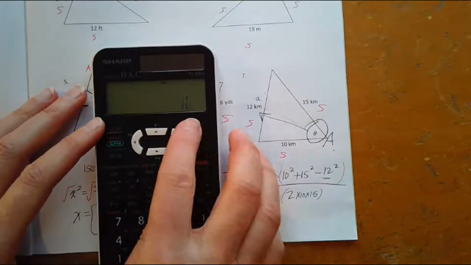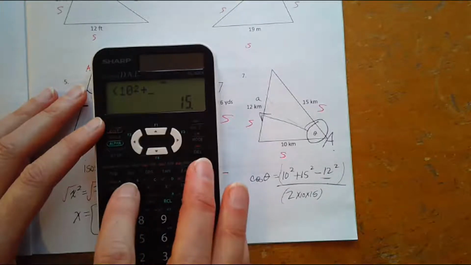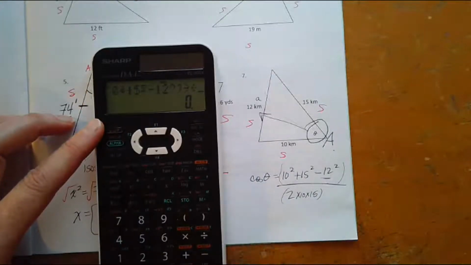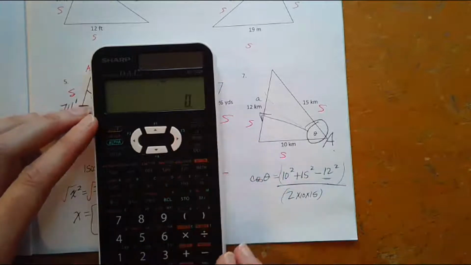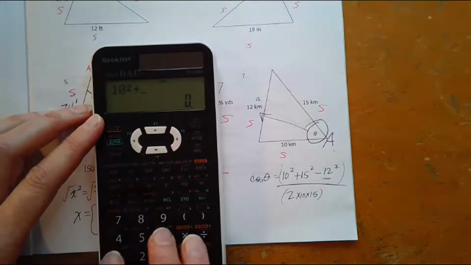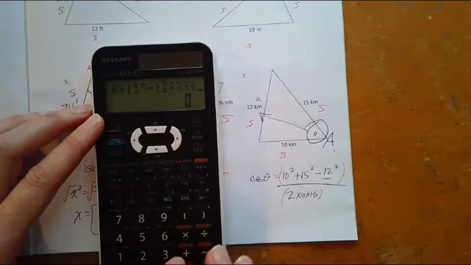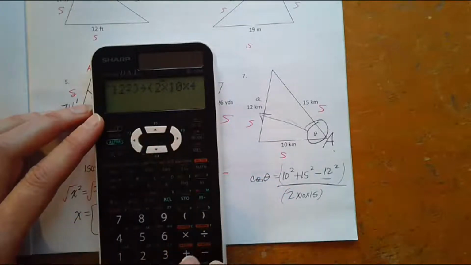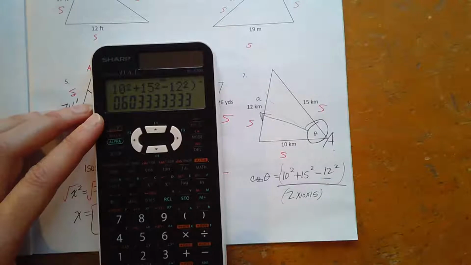So if I do this in my calculator, I put my bracket in and I go 10 squared plus 15 squared minus 12 squared, close my bracket, divide out the bottom, bracket 2 times 10 times 15, close my bracket. And I get 0.603.